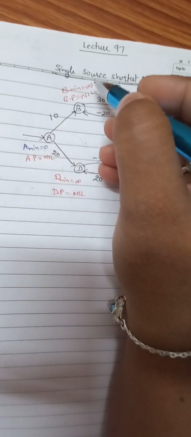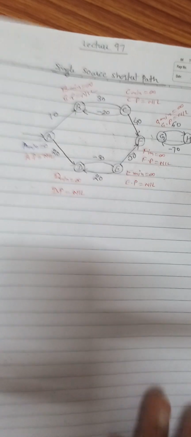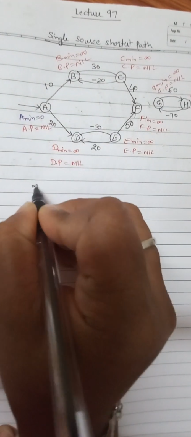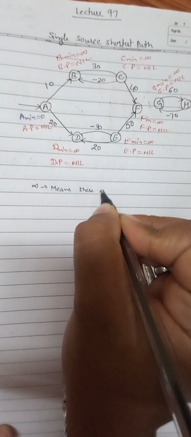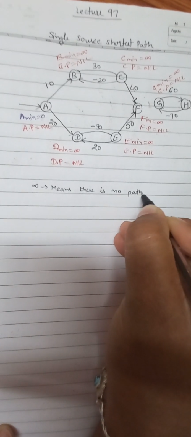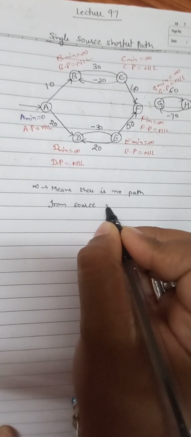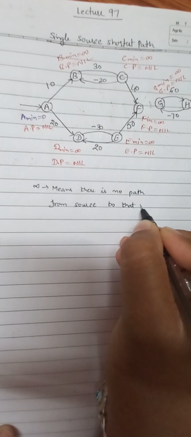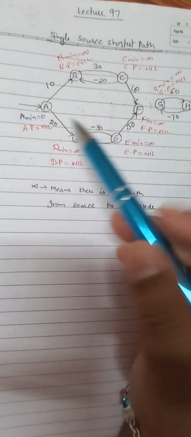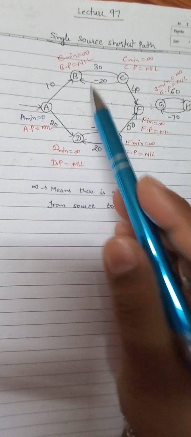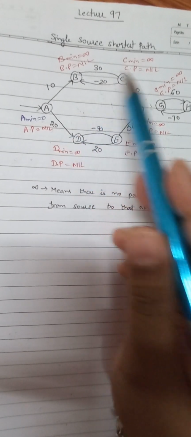Or we can say why we are putting infinity. So I am writing here why we are putting infinity. Infinity means there is no path from the source to that node. Initially we have not traveled to any node from the source, which is given as A. So that's why I am putting infinity for every node, and there is no parent also, so that's why nil is everywhere.